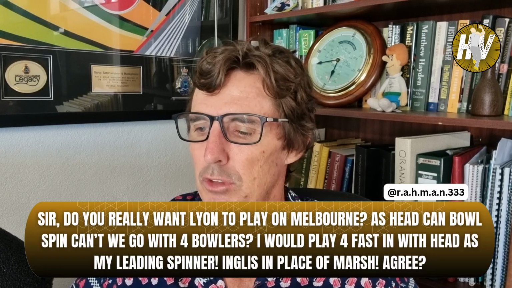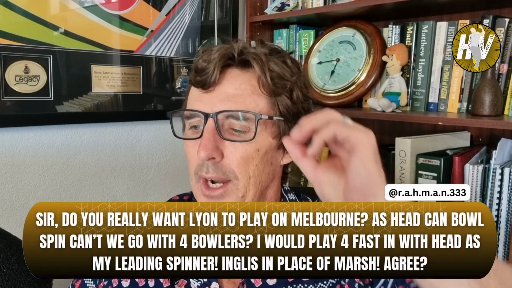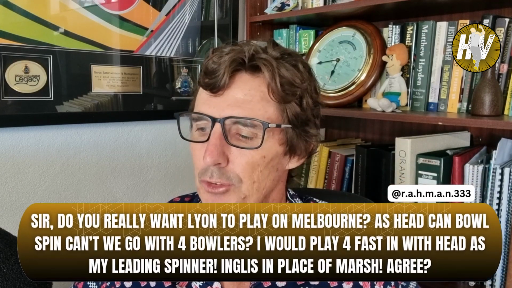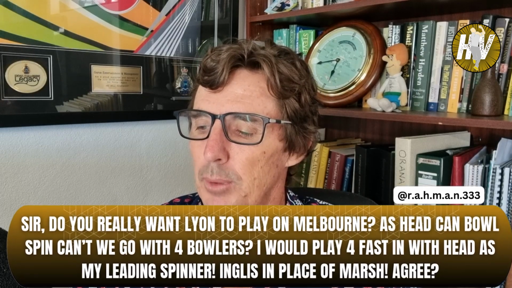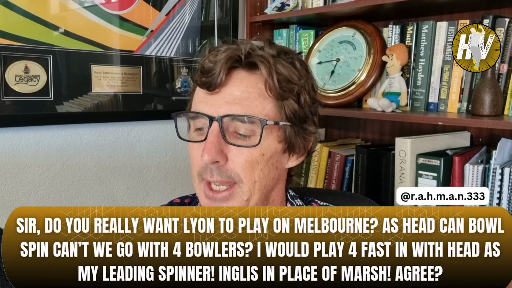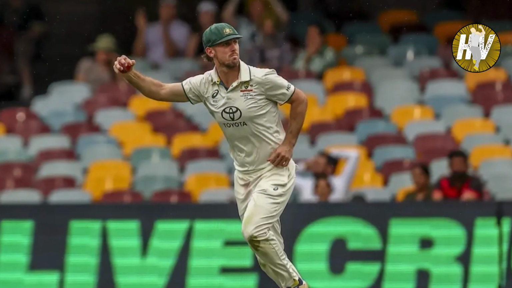Rahman 333 asks, do you really want Lyon to play in Melbourne? As Head can bowl spin, can't we go with 4 fast bowlers? I would play 4 fast bowlers with Head leading the spin, Inglis in place of Marsh. Do you agree? I don't think Inglis should come in place of Marsh. You need Marsh in that lower order to add a little bit more depth with the ball.